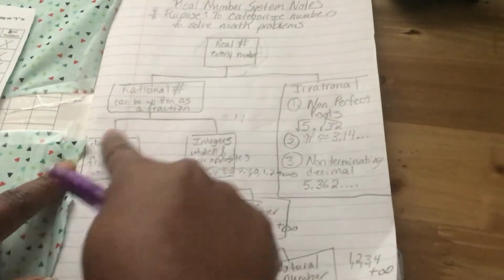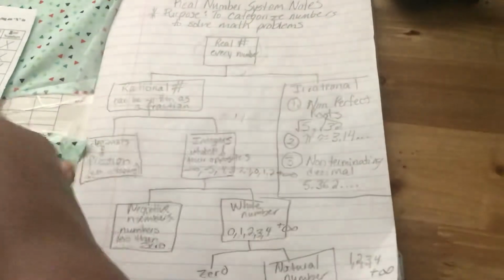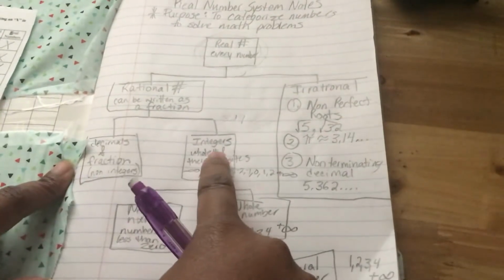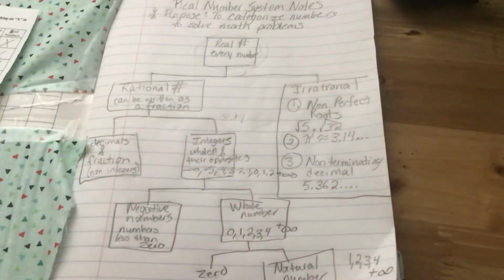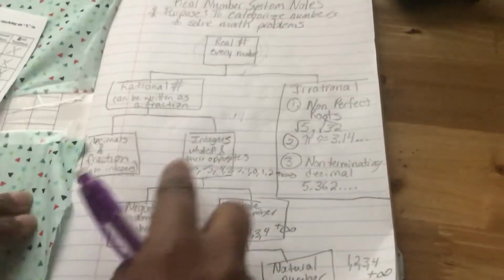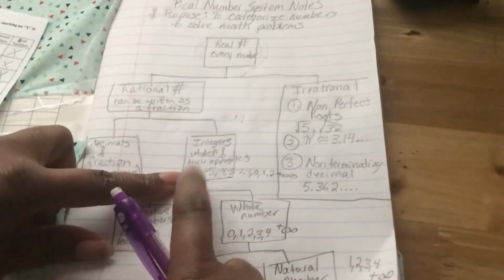So all of your fractions and decimals are non-integers, not an integer. So they're in a group by themselves. And then your integers are whole numbers and their opposites. Okay, whole numbers and integers, they do not have fractions attached to them. They do not have decimals attached to them. Do you see that? This symbol that you see here, we talked about that when we did these notes.